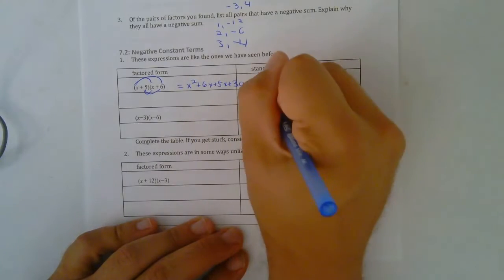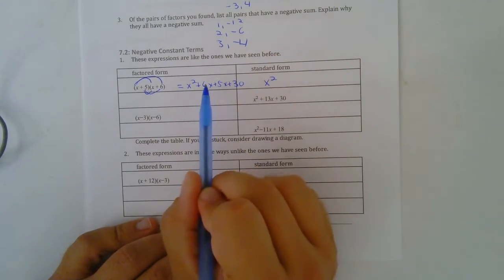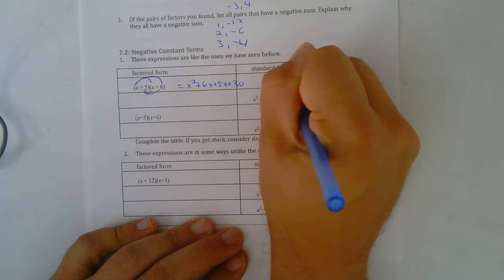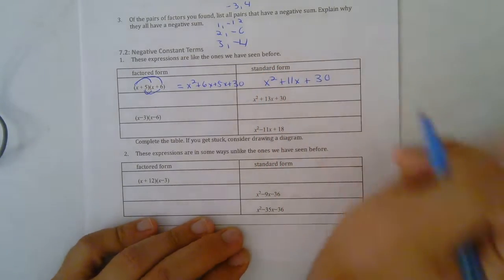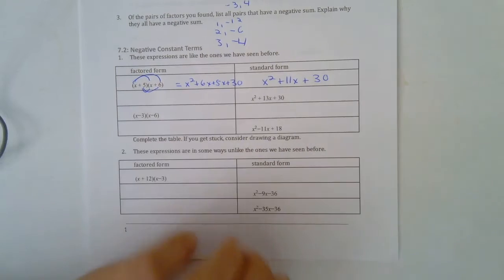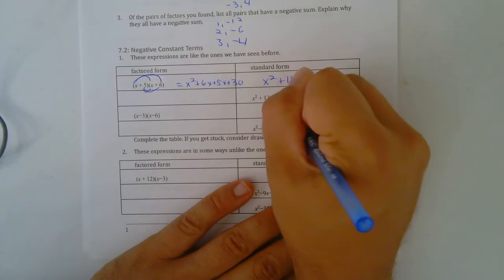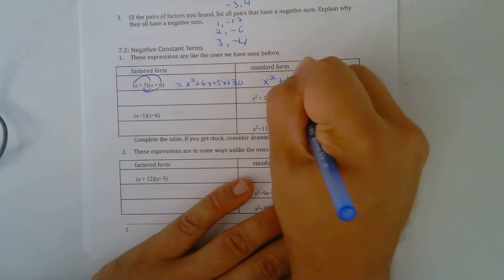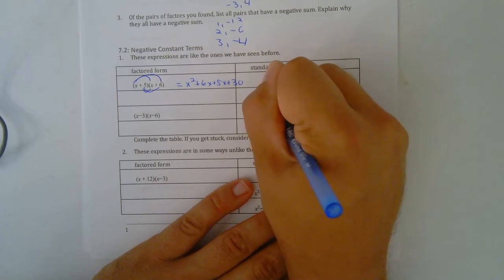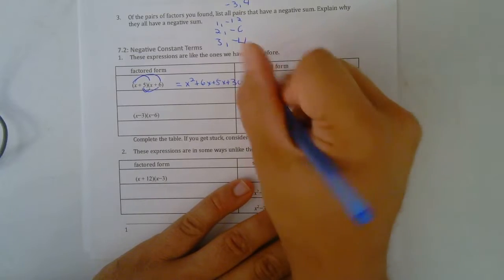So standard form here, we would have x squared, 5 plus 6 would be plus 11 of the x terms, and then plus 30. So to move backwards now, we are going to look for factors of 30 that sum together to make 11.